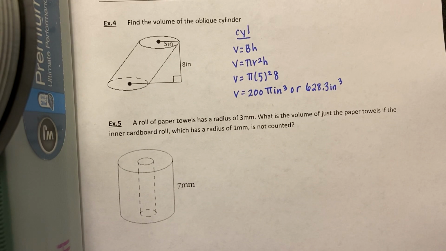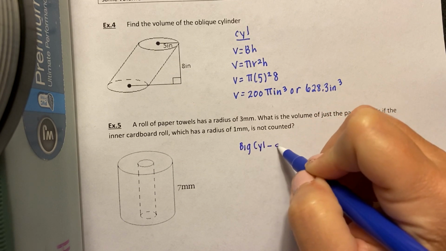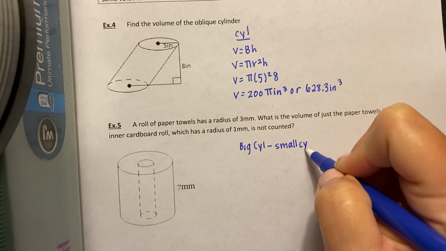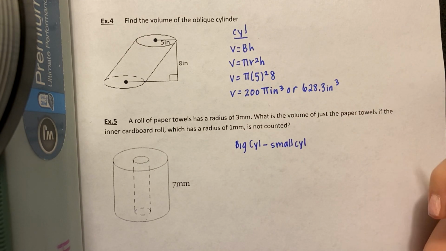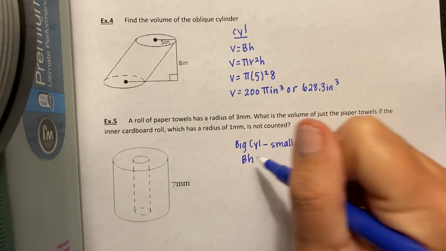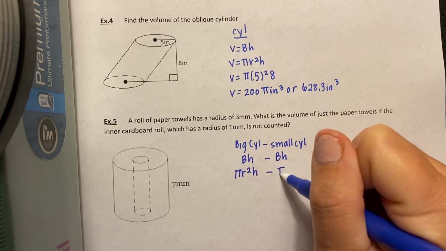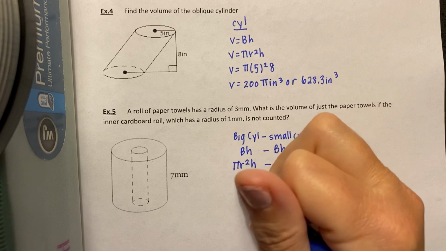Okay, last one for today. It says a roll of paper towels has a radius of 3 millimeters. What is the volume of just the paper towels if the inner cardboard roll, which has a radius of 1 millimeter, is not counted? So you have big cylinder minus small cylinder here. So you kind of think the inside of a paper towel roll is, you know, it's hollow, it's empty. So we're going to go big B times H minus big B times H, the pi r squared H minus pi r squared H.